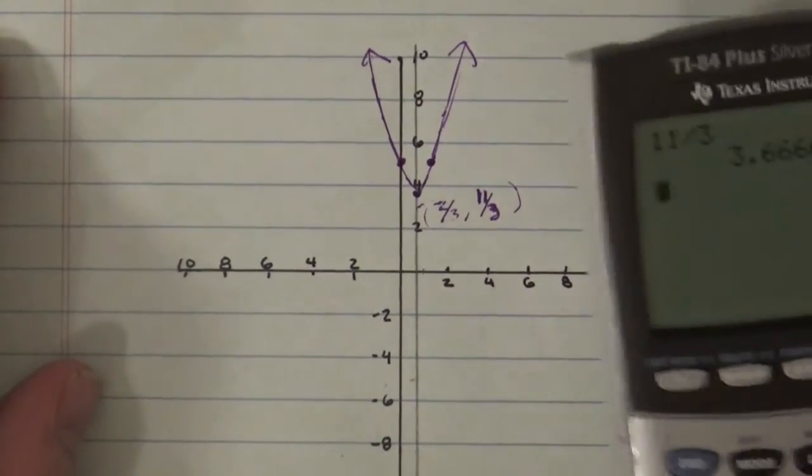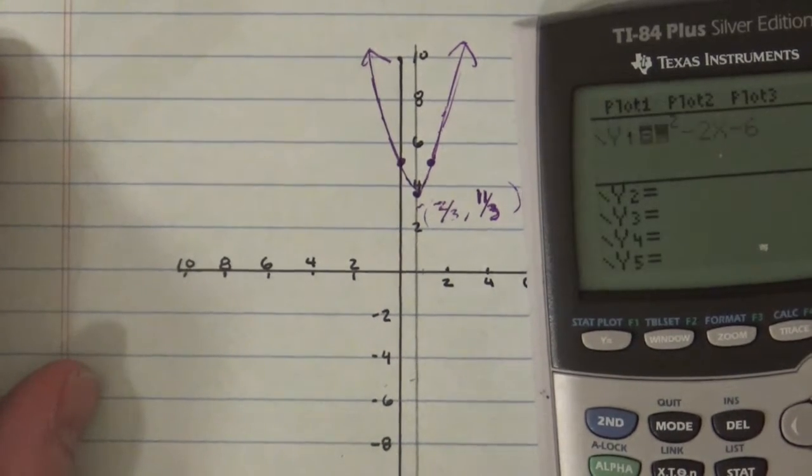Well, let's plug this back into the equation, into our calculator, excuse me, and see what happens. 3x squared minus 4x plus 5. Hit graph.